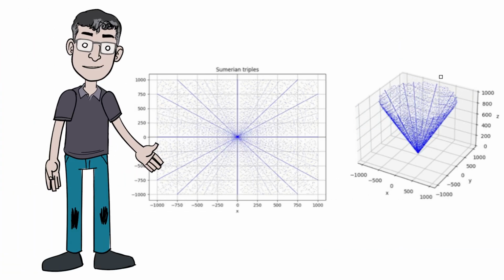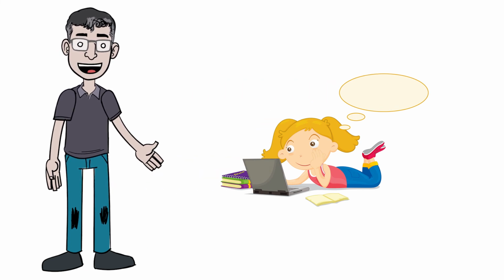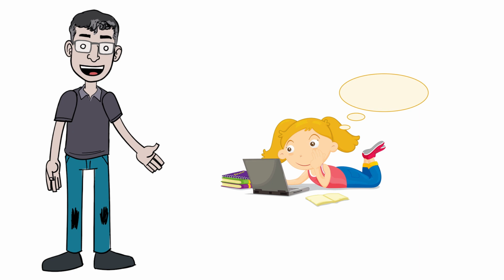If we use Python, we may plot Sumerian triples A, B, C in 3D. Why is the result a cone? What other mathematics might we bring to life with the help of the cognitive simplicities that coding offers?